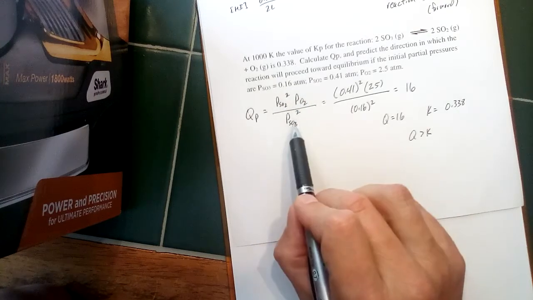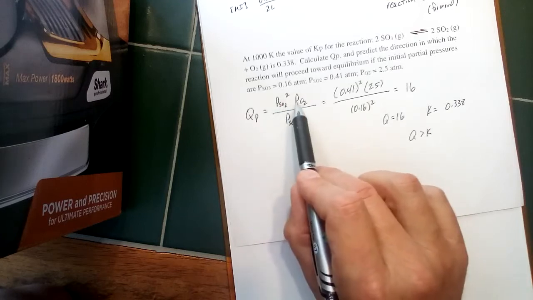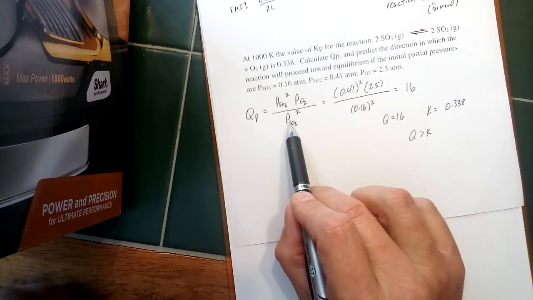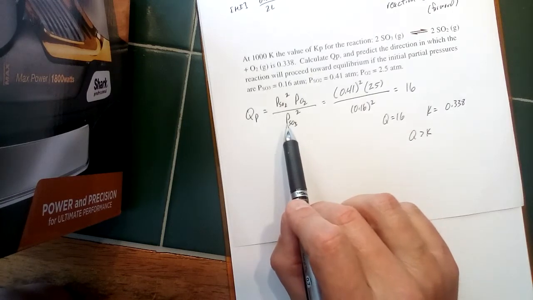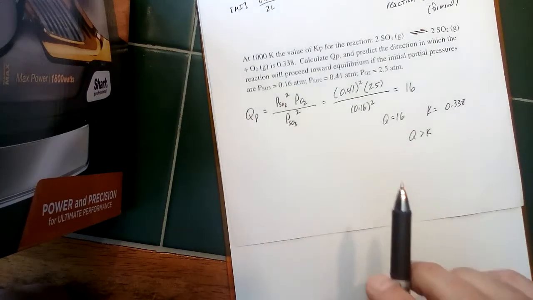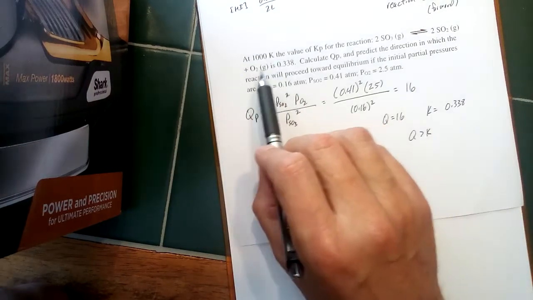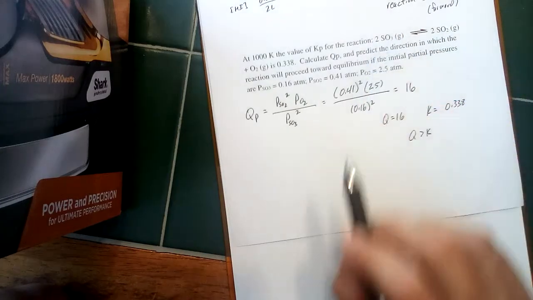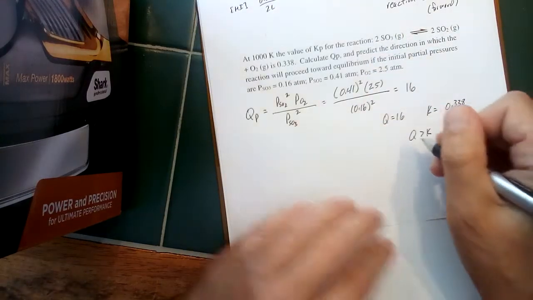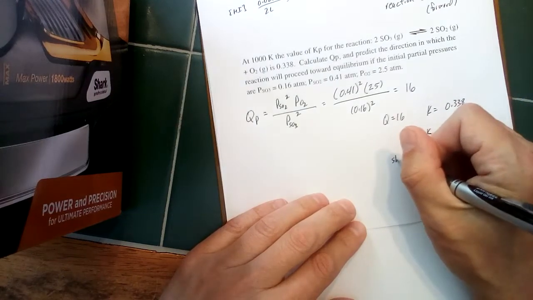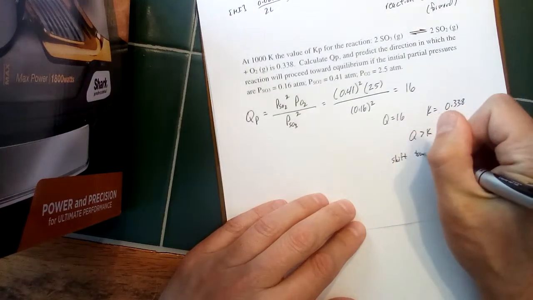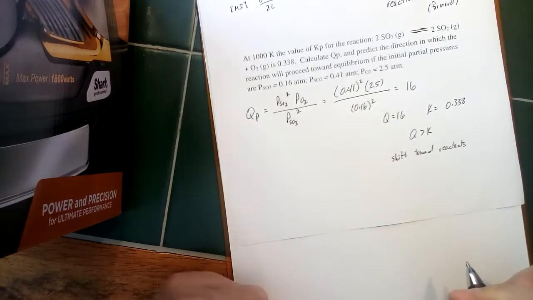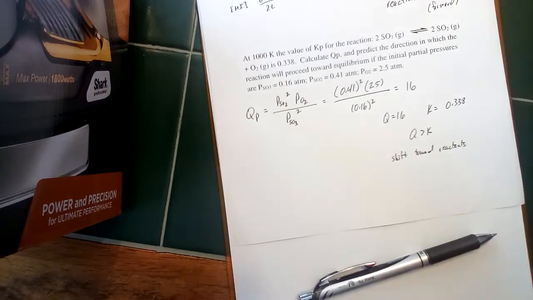The way to lower this value is to lower the pressures that are on top of this fraction, increase the pressures that are on the bottom of this fraction. Now that would correspond to a shift from the products to the reactants. So some of the oxygen molecules and SO2 molecules are going to need to combine to form more SO3 molecules. So since Q is greater than K, this would shift toward the reactants as we move toward equilibrium.